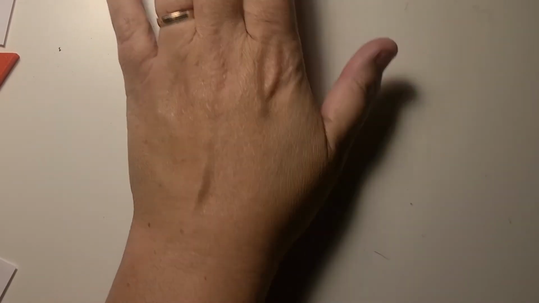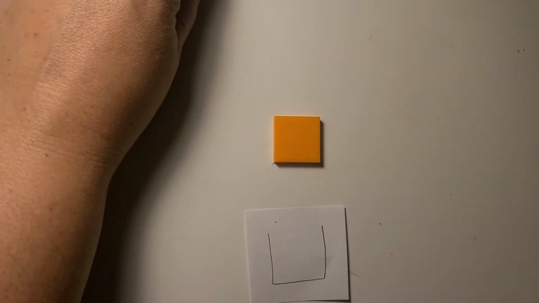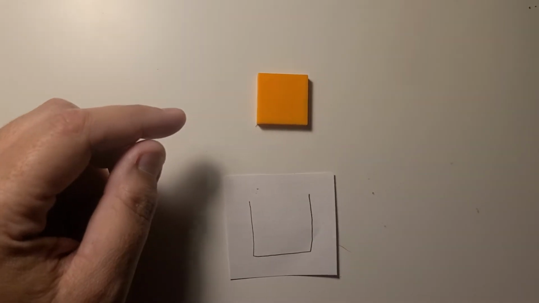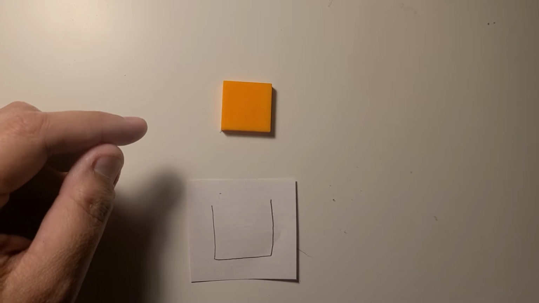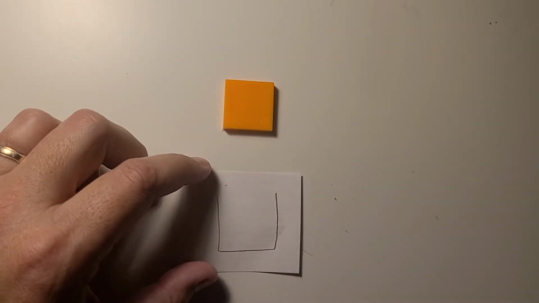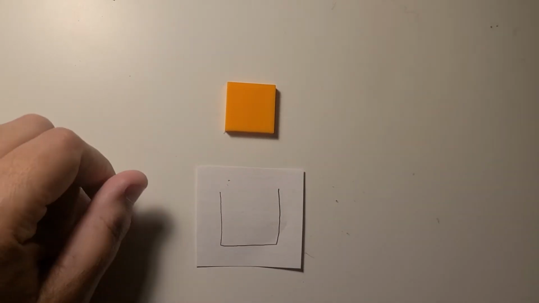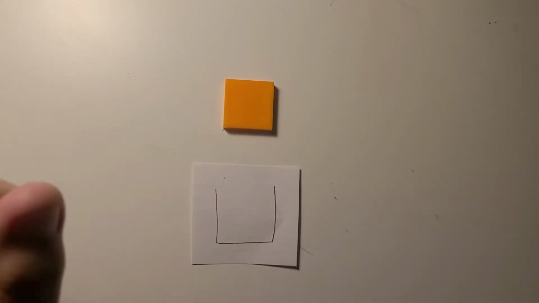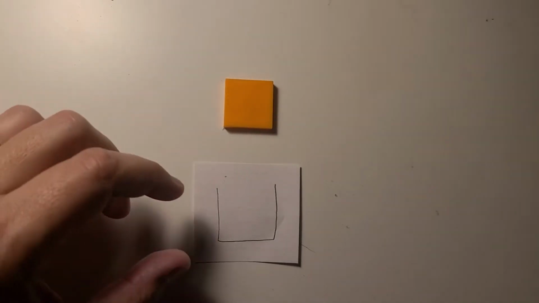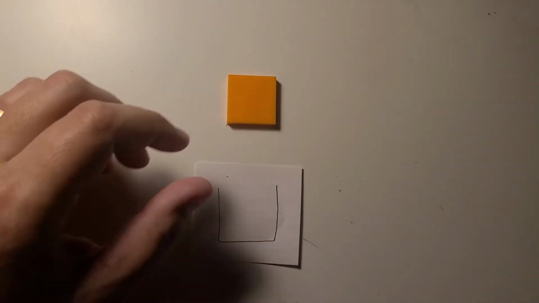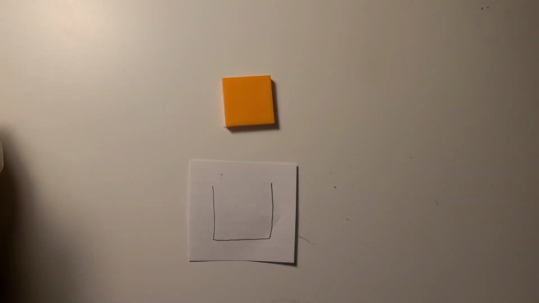All right, let's look at another one. Let's look at this shape and this shape. So what do you notice about these? Well, they're both squares, but look at this one. It's missing part of its side. We call this an open shape. It's not closed. It doesn't have like a door closing the top of it. It's open. This one is a closed shape because it has all 4 sides.